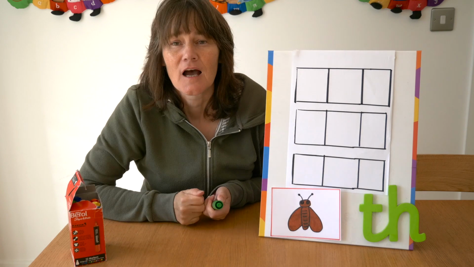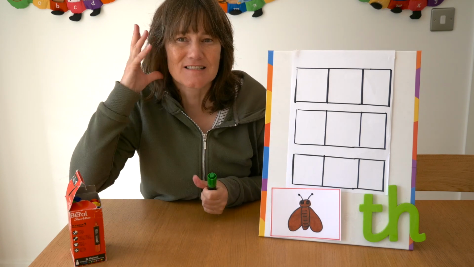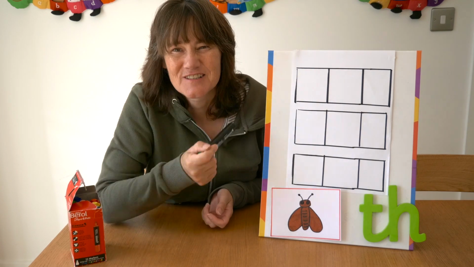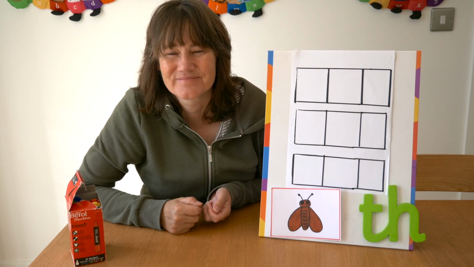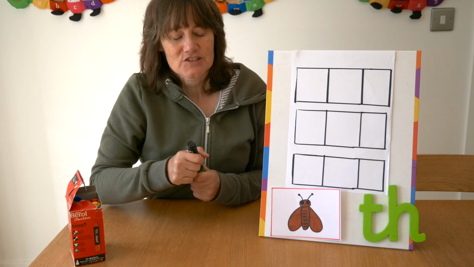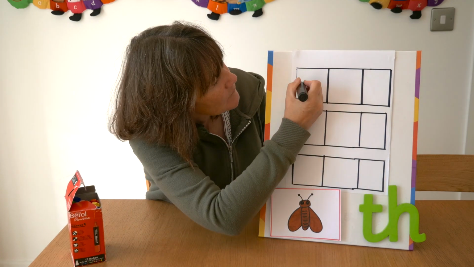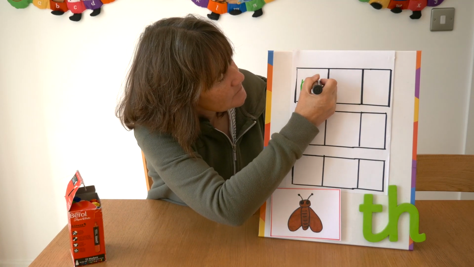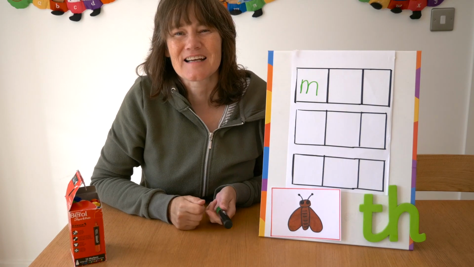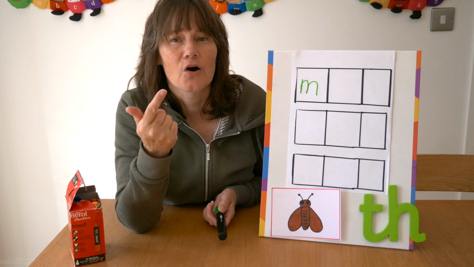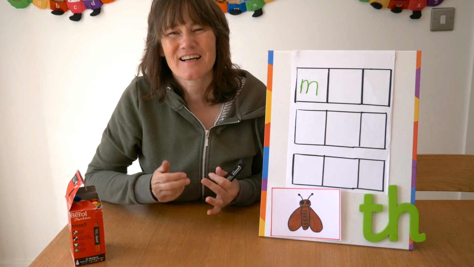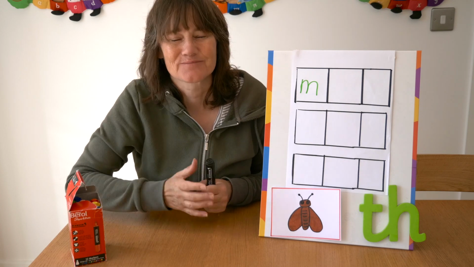Moth. I want you to try to write the first sound in the first box. Did you write an m? Let's sound it out again. Have a go at writing that middle sound.